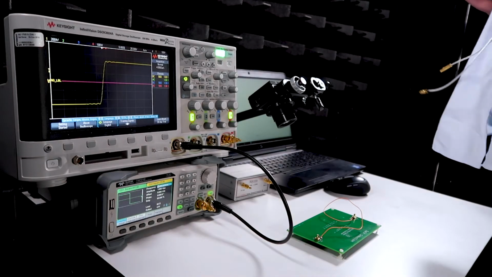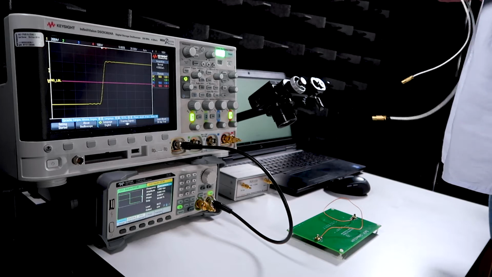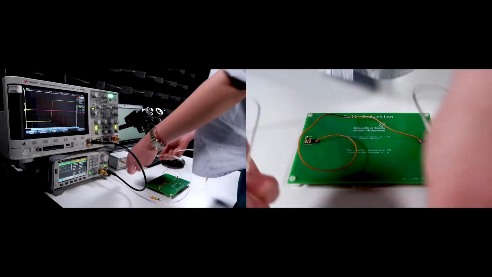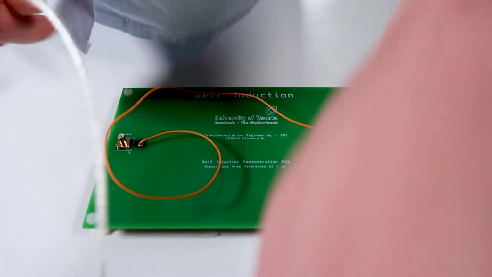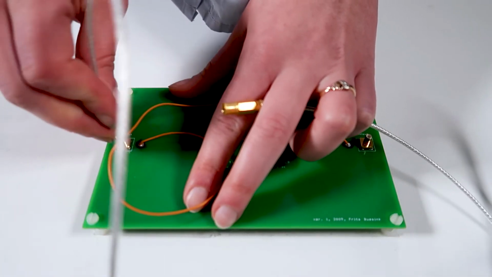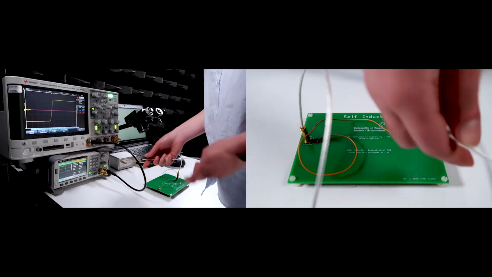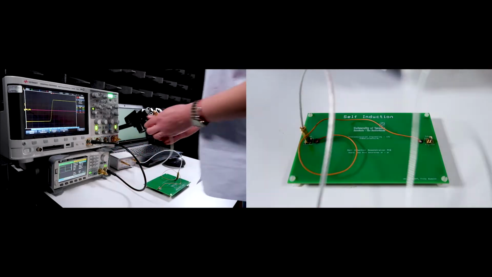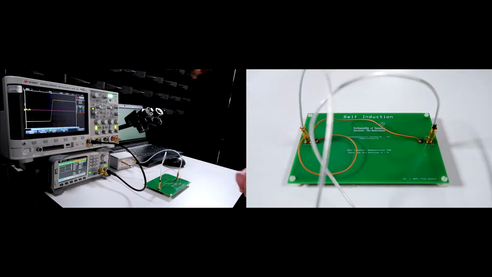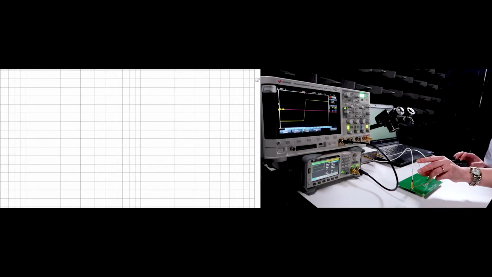So we are going to start with the frequency domain, and for that we are going to measure S21, and I'm going to connect my VNA to the board. We're going to measure in the frequency range from 1 megahertz to 1 gigahertz. S21 is a transmission coefficient, or a ratio of the output voltage to the input voltage, or in other words, how much of the signal that we send from port 1 has reached port 2 through the board.